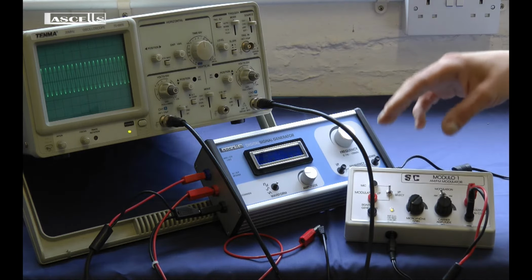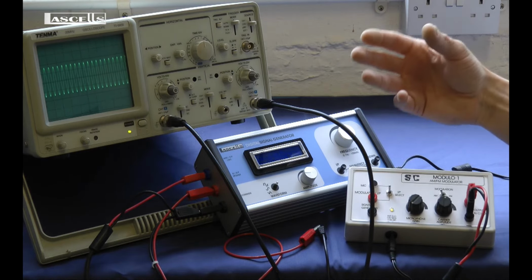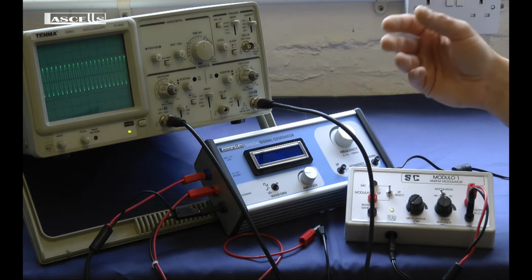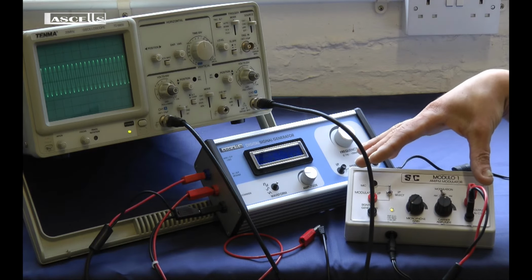This piece of apparatus really does allow students to see what's going on when it comes to the modulation of carrier waves. It's much better than drawing diagrams on the board and makes it much easier to understand.